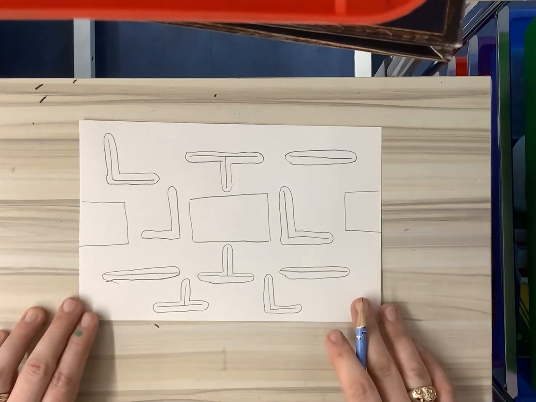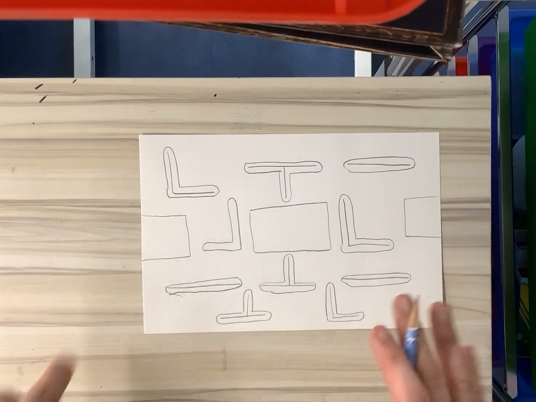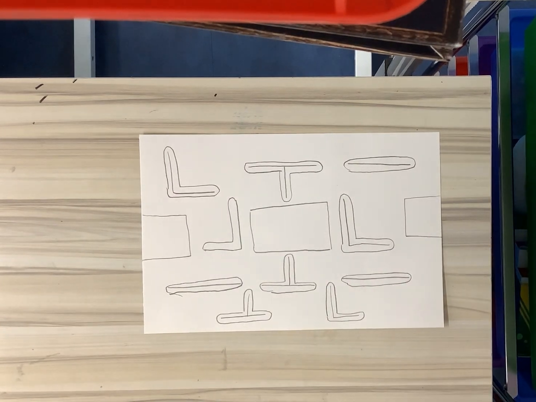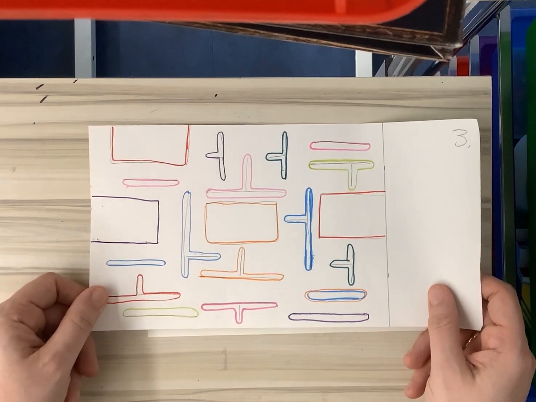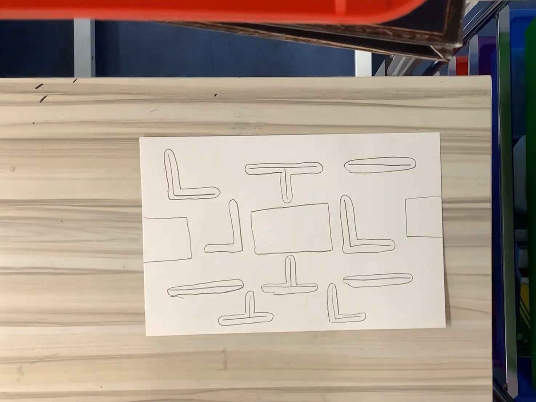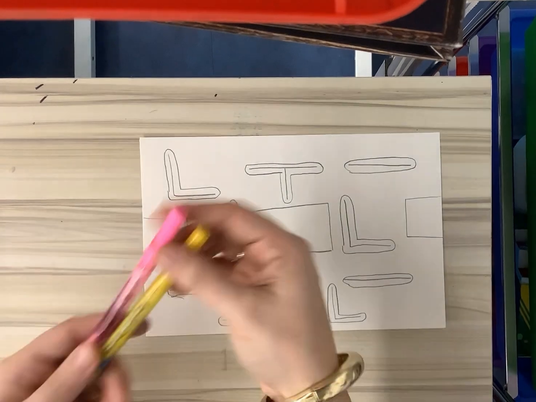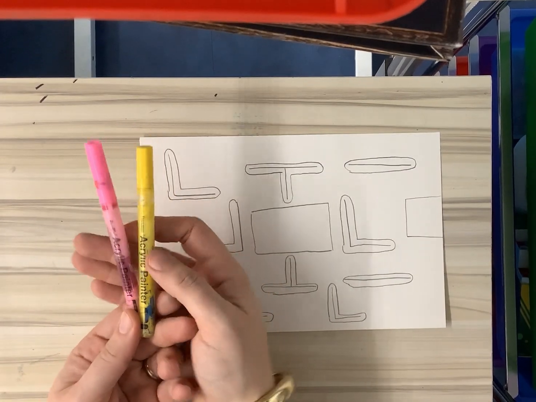And you might say that does not look anything like a Pac Man maze. And that's all right, we're going to get there. So the next step is we want to add color. If any of you remember, these are acrylic paint pens.